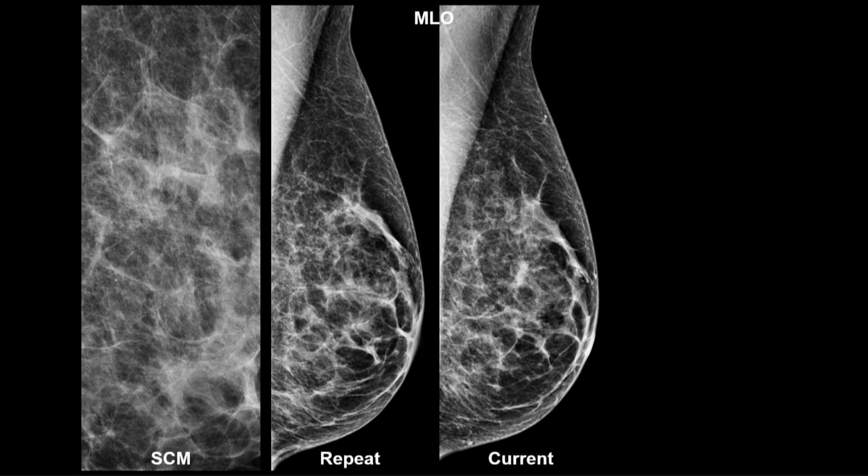The bottom line is, if you always repeat the same view and a spot mag in the same projection, and there's nothing there, it is by definition a summation artifact. It works. We've done thousands of cases, and we've never made a mistake. There's never been a breast cancer there. And we follow every single one of them. So this two-step approach works. It's not the only thing that you can do, but it works.